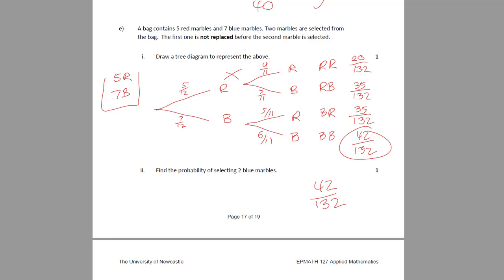But just note, the question could say something like, what's the probability of getting maybe at least 1 red marble? If the question was like at least 1 red marble, I'd say you can have 2. You can have red then blue, or you can have blue then red. But you better add up all those 3 options because it's this or this or this. So if someone asked that question, what's the probability of getting at least 1 red marble?